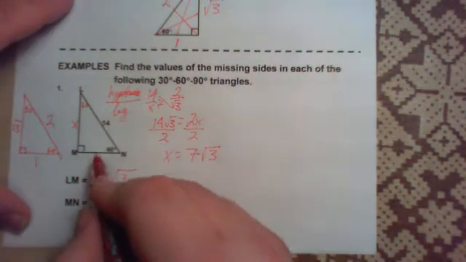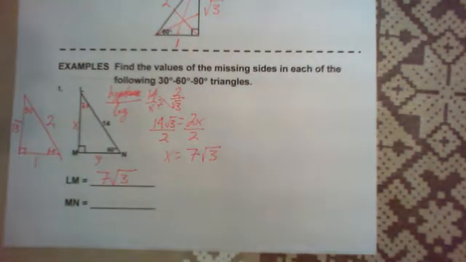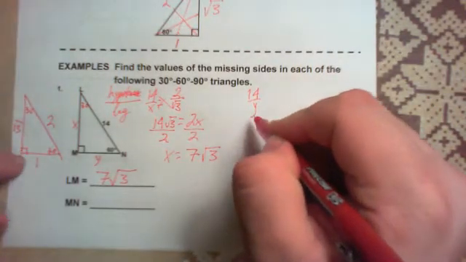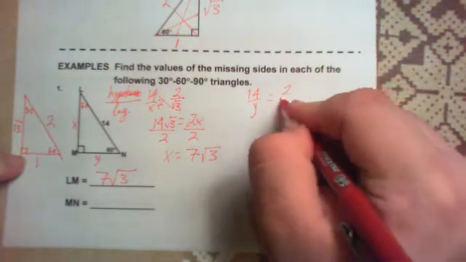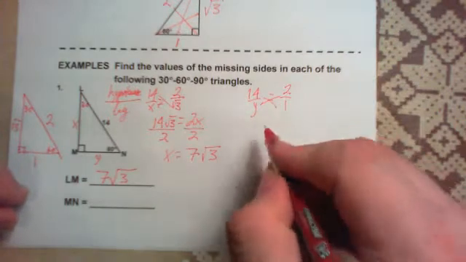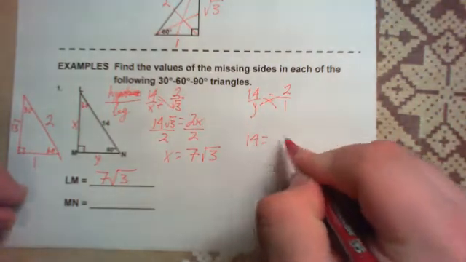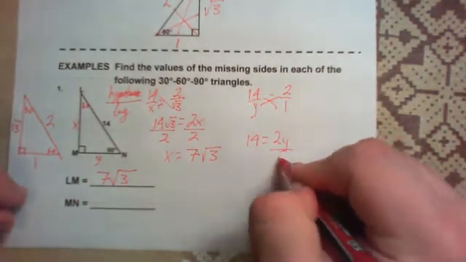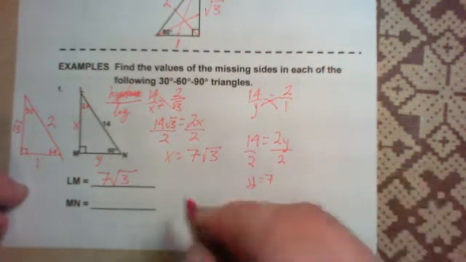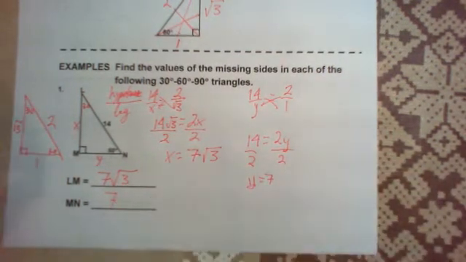Very simple. Okay, I'm going to put y down here just for the sake of having a different letter. So I'm going to say 14 is to y as 2 is to 1. Cross multiply. 14 equals 2y. Divide both sides by 2. Y equals 7. And you're done.